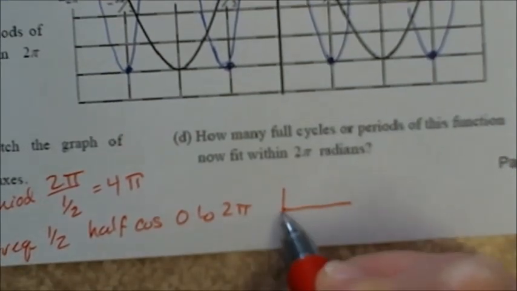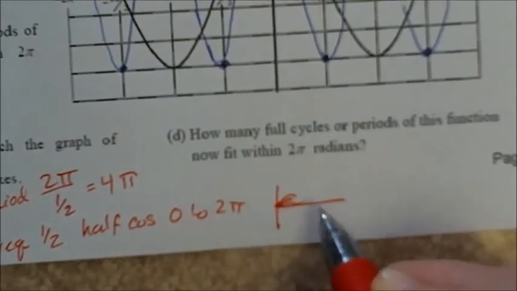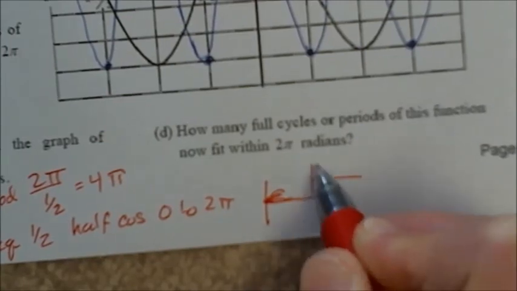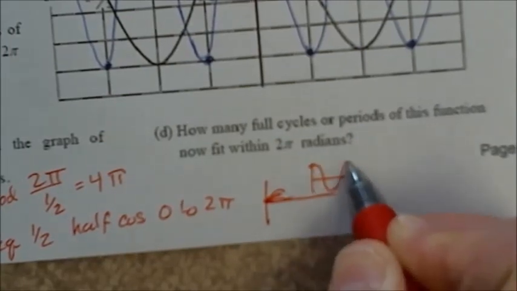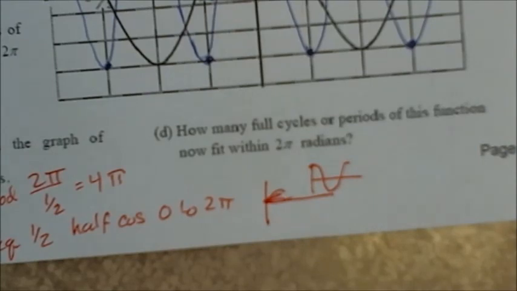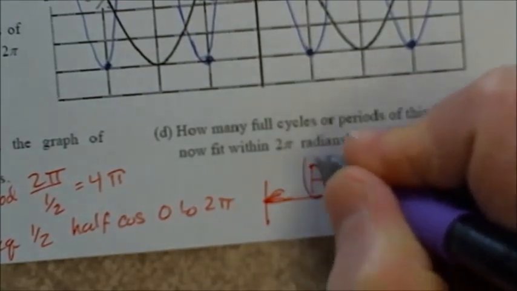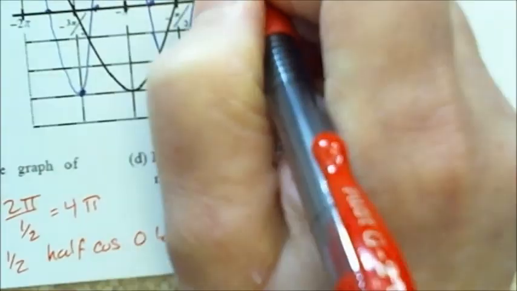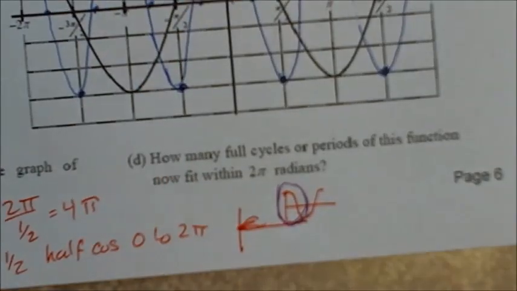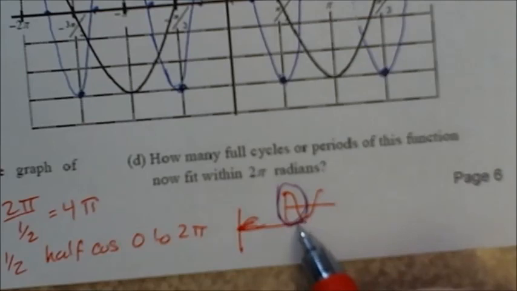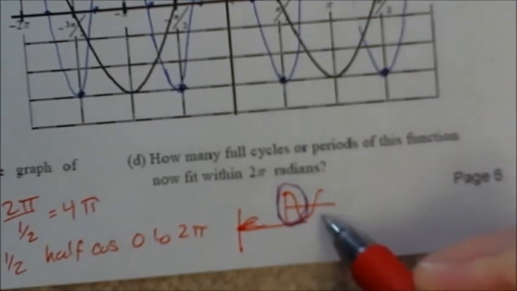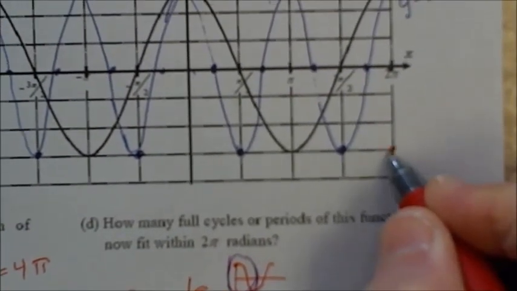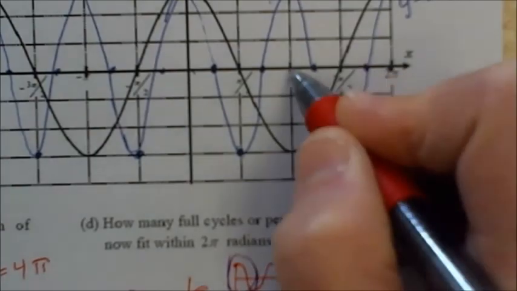If I'm looking at a full cosine curve, we would only get half of it, this portion. So we'll start off at 0, 3, and then at 2 pi, we should be down at our minimum, negative 3.